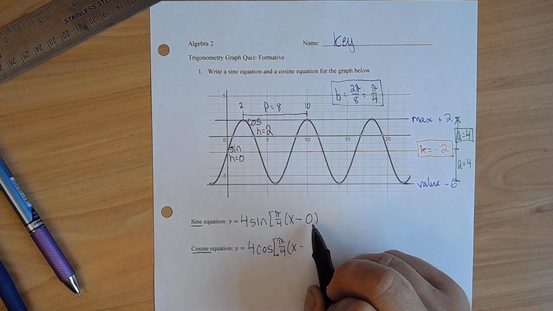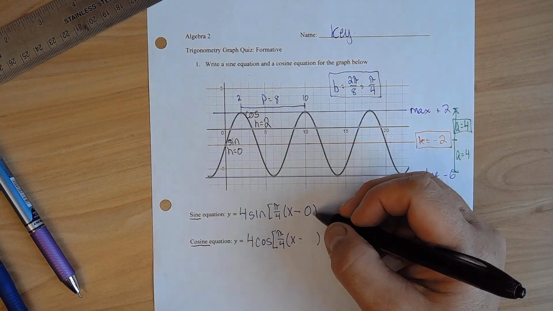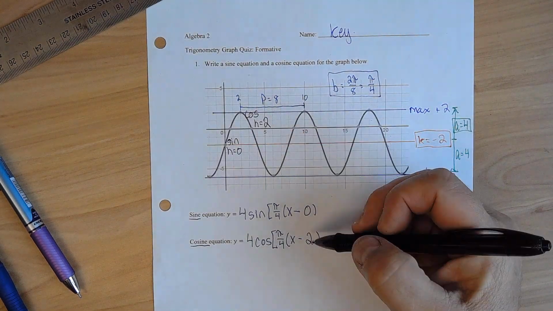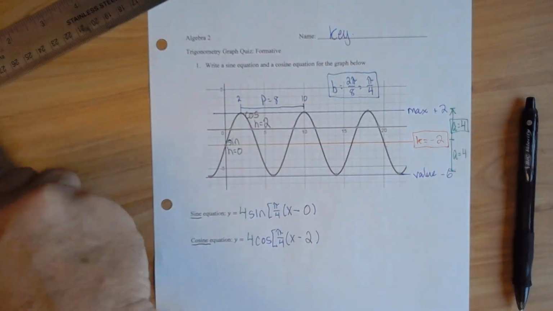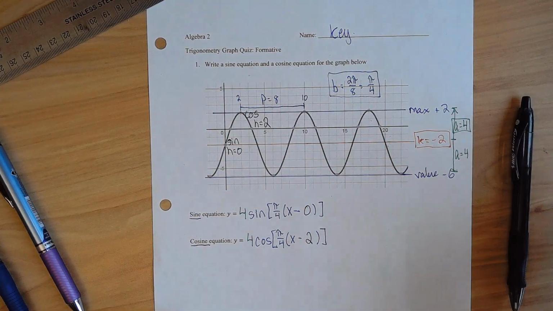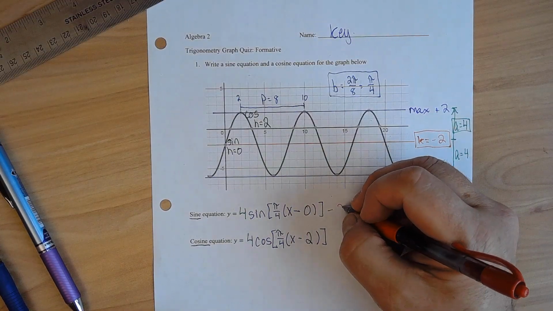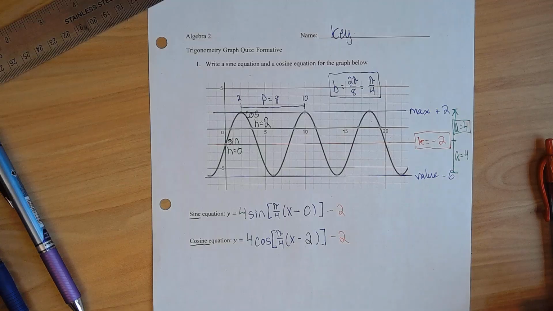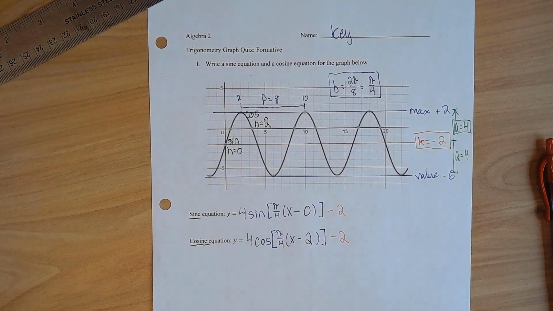I don't need to write the 0, but I can. I'm going to write it there just to make it clear where that went. And h is equal to 2 for my cosine graph. And finally, plus k, I will write a -2 on both of those equations. So that's an easy and efficient way to find the equation for a graph.